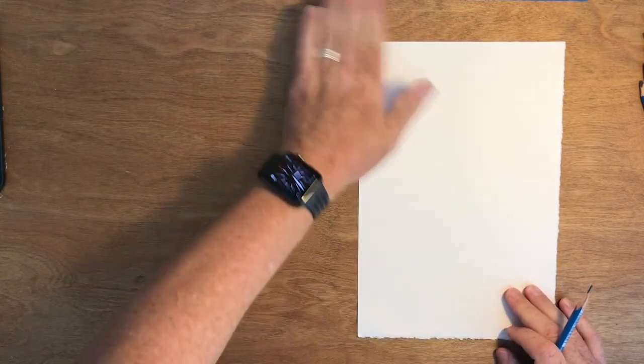Today's video is going to be focusing on learning how to draw a cylinder. Let's jump right into it. Okay, we're going to take a look at how to draw the cylinder.